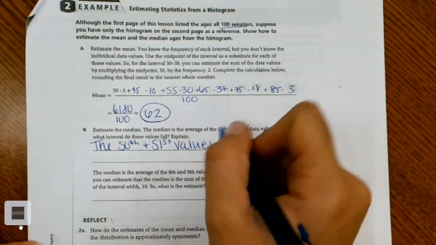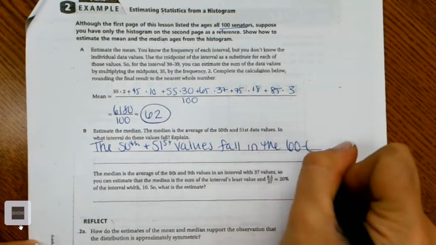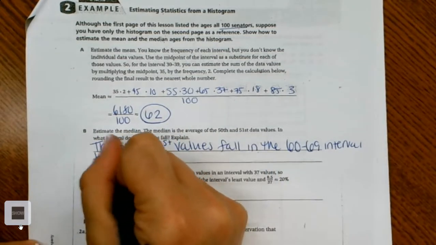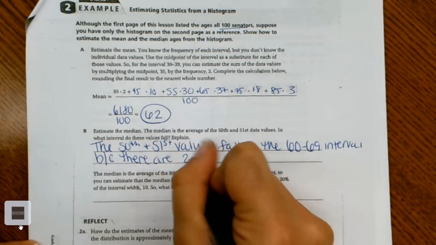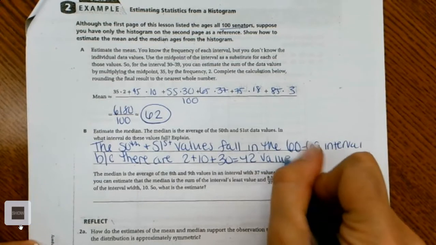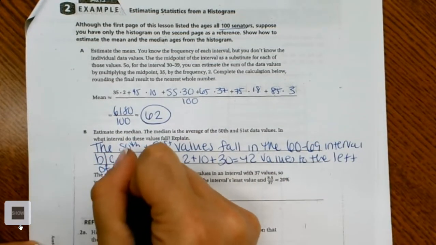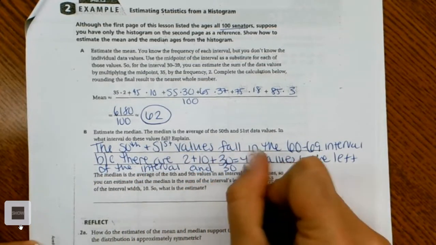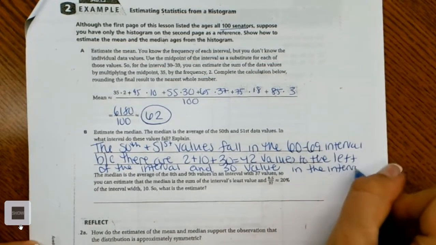So the values fall in the 60 to 69 interval because there are 2 plus 10 plus 30 equals 42 values to the left of the interval and 30 values in the interval.